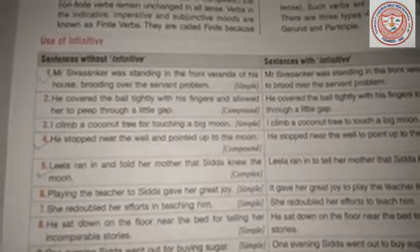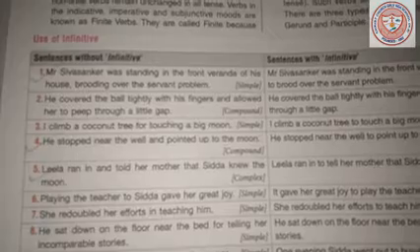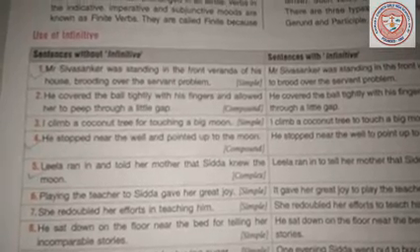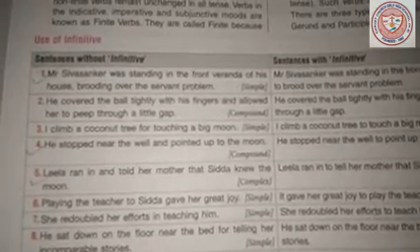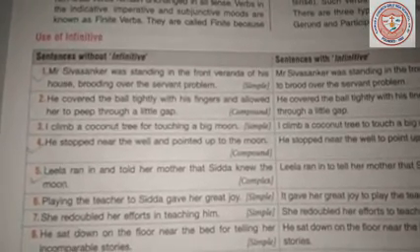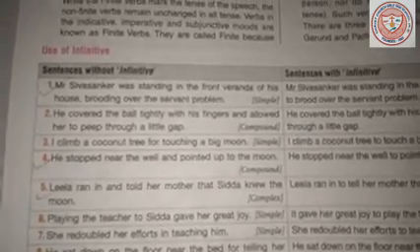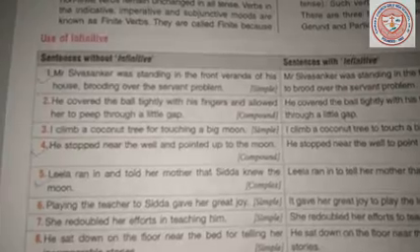Now let us find out the change of sentences with the use of infinitive. Infinitive, we know, it gives us the purpose of the sentence. Okay, the purpose of the subject rather. For example, if I tell you that I went to the market to buy some clothes for me. Okay, I went to the market. Why did I go to the market? What was my purpose? What was my objective? My purpose or my objective was to buy some clothes for myself. Okay, so to buy, this is infinitive.